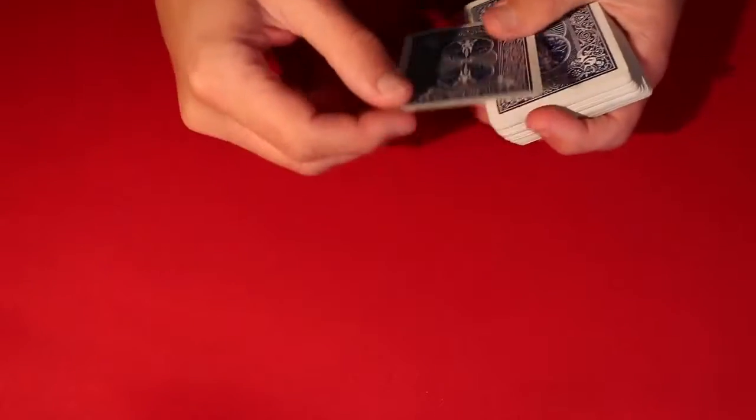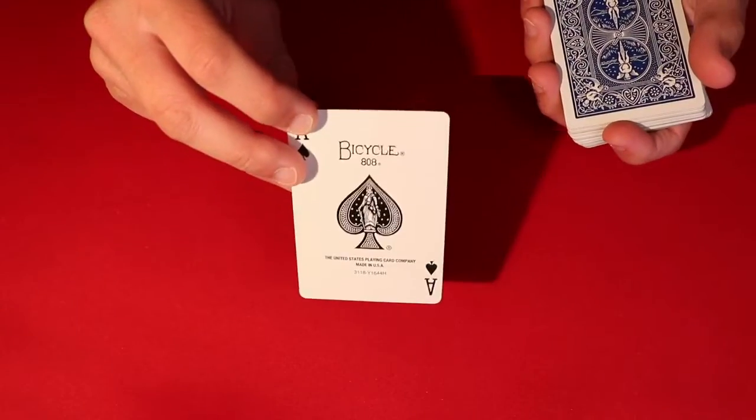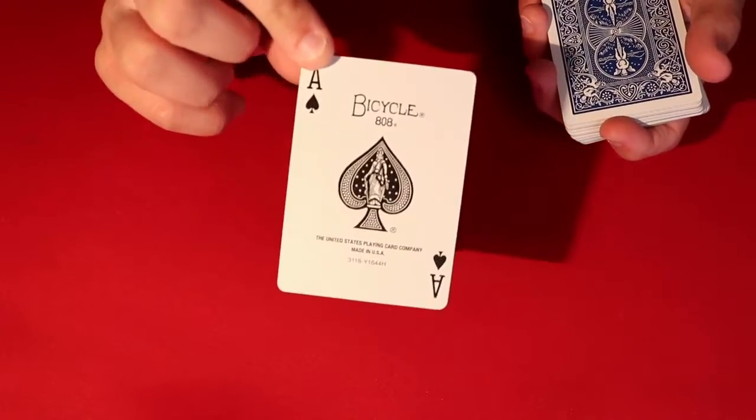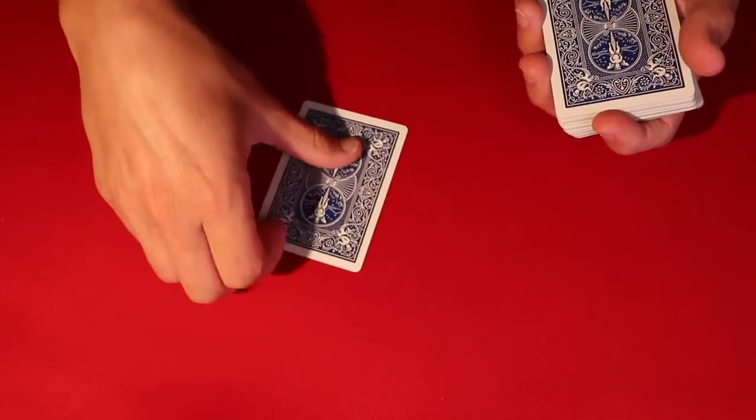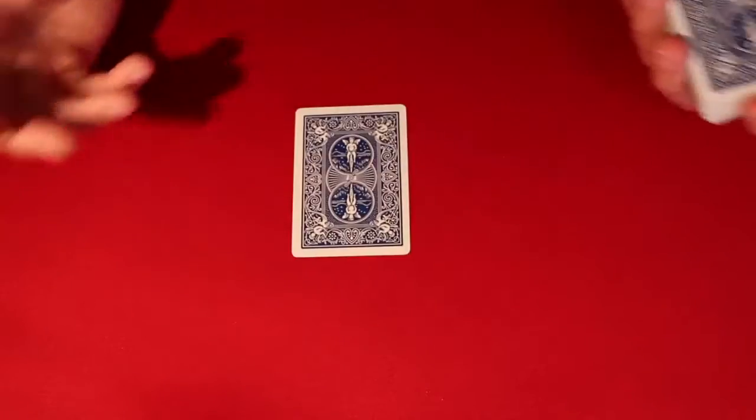So you'd start it off by showing them whatever card they picked. In this case, let's say the ace of spades. So super easy to remember. Let's say the spectator chooses the ace of spades. And throughout the performance of the trick, you're not going to know what the card they selected, okay?